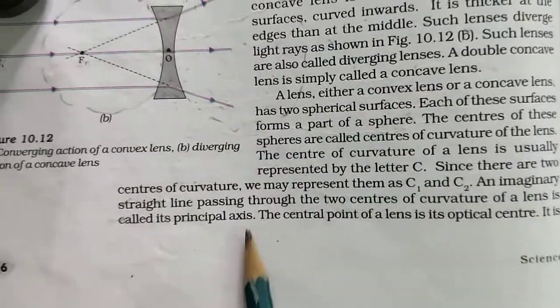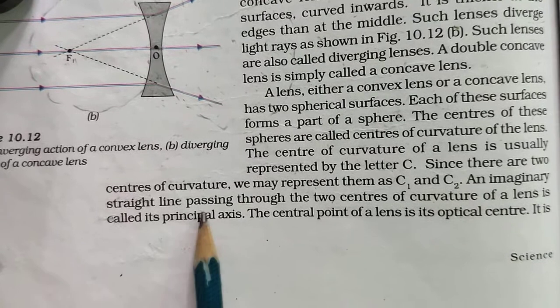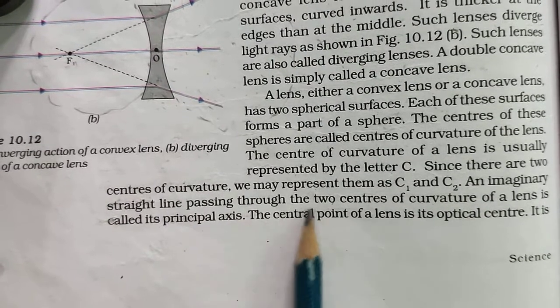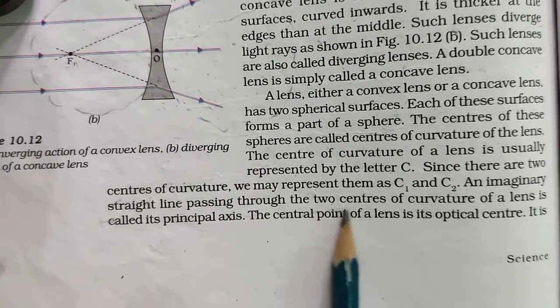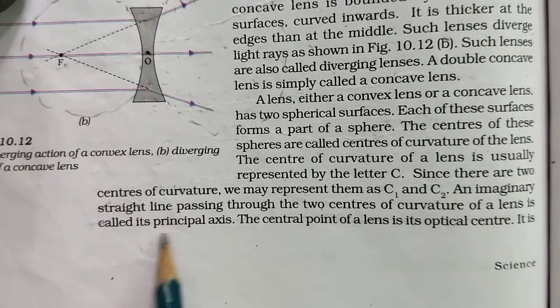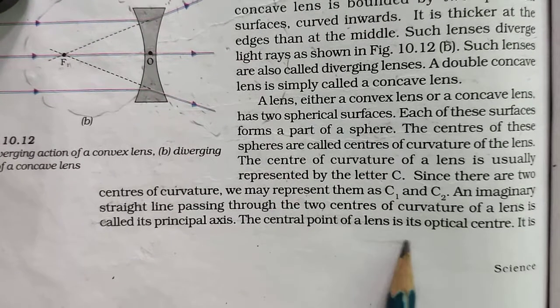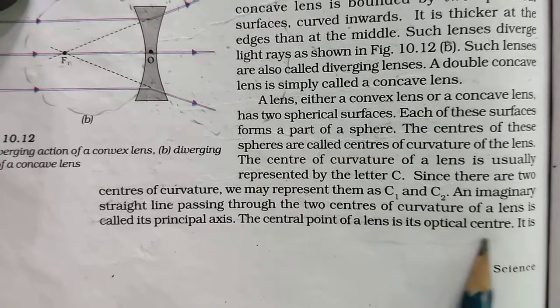An imaginary straight line passing through the two centers of curvature of a lens is called its principal axis. The central point of the lens is its optical center.